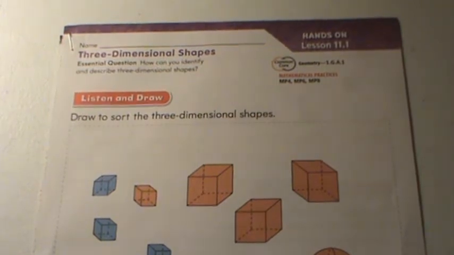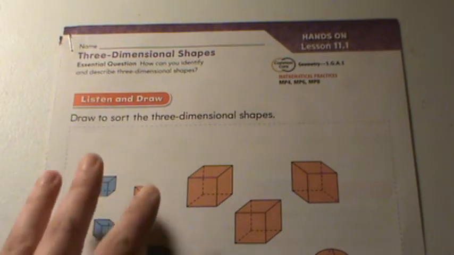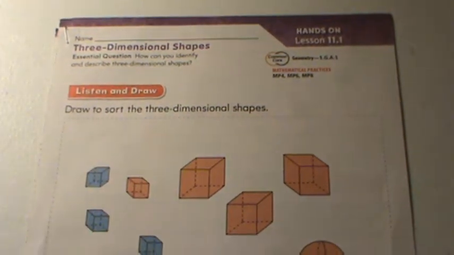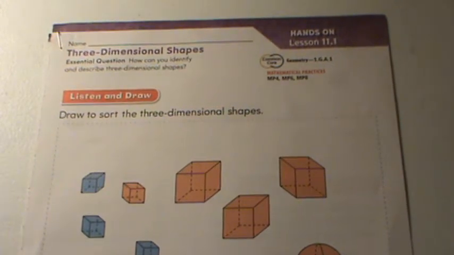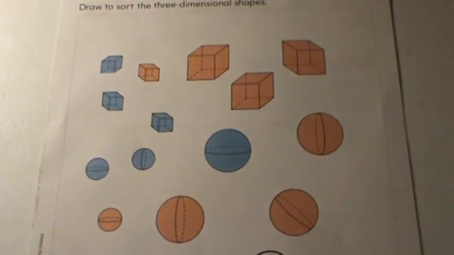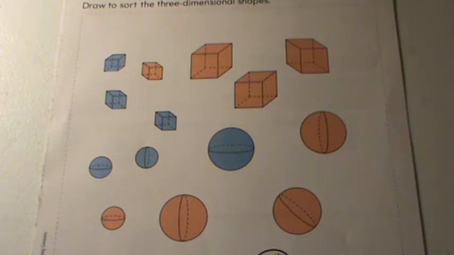So how do we identify it? How many sides, how many vertices does it have? And then how can we use that to help describe what that shape looks like? So we are going to draw to sort the 3D shapes. On this first page, we are sorting all of these shapes into two groups. We're going to draw around each group to show how they would be sorted.